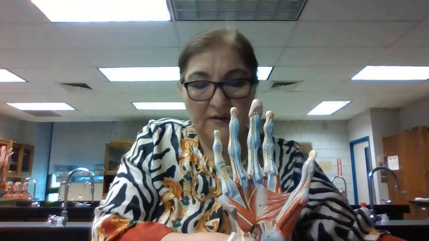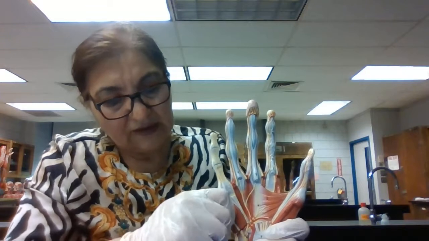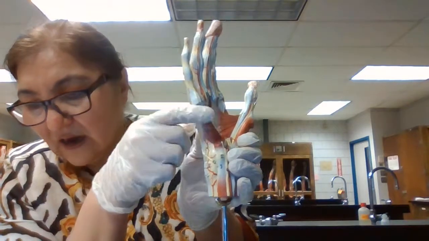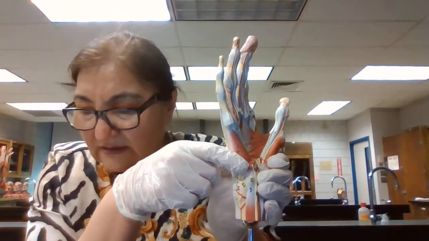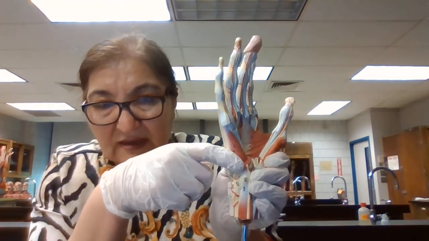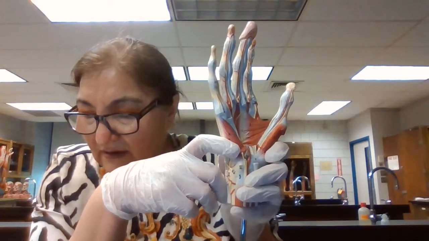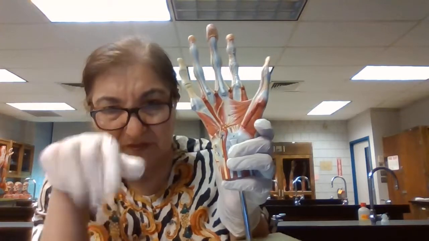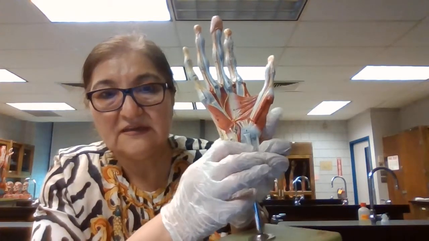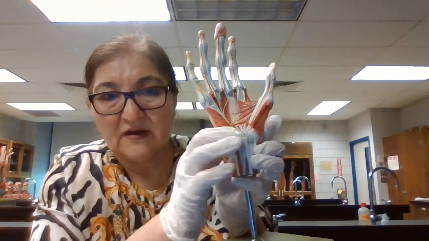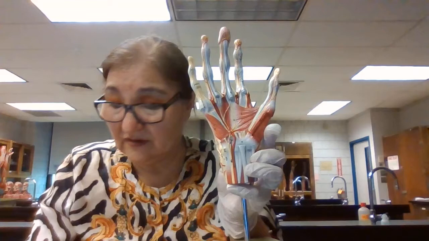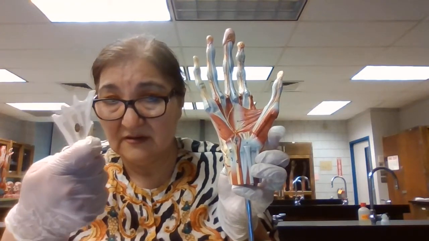Okay, let's talk about opponens digiti minimi. It is here. This is opponens digiti minimi. The origin is the flexor retinaculum, the hook. This is flexor retinaculum. When you flex your hand, your wrist, this is the retinaculum, fascia retinaculum, or palmar fascia.